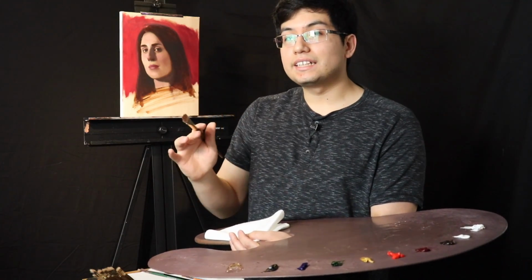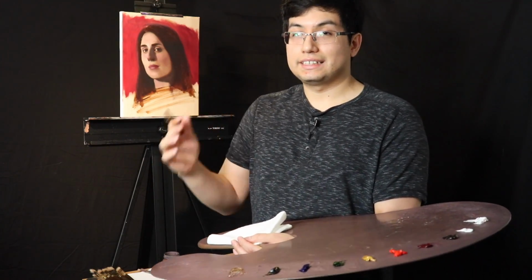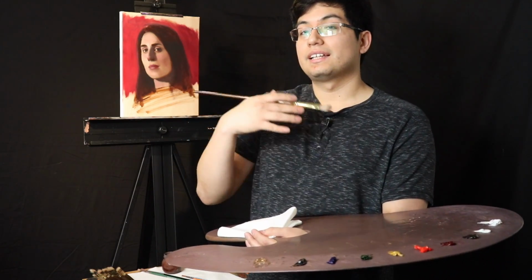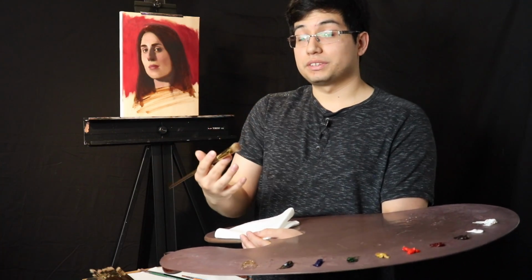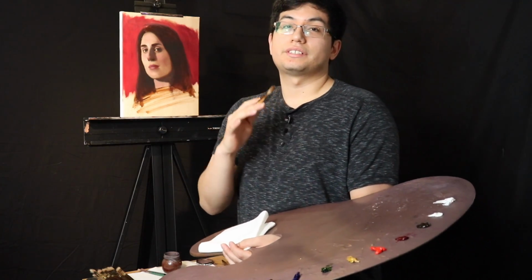Now, in today's episode, this is going to be the last stage of what I'm going to be calling Yupari's classical technique. The first stage was the underpainting, then it was the local color, then it was perceptual color, and now we are in the selective render stage.